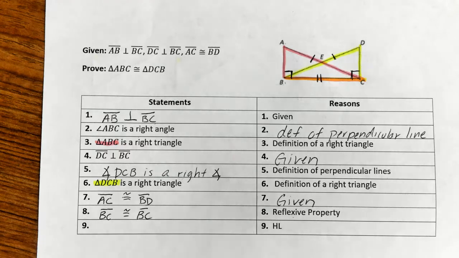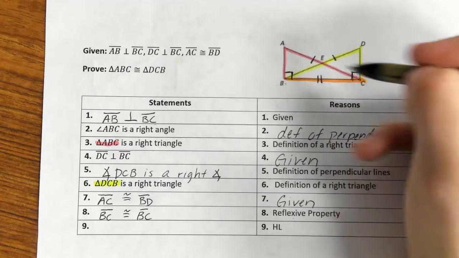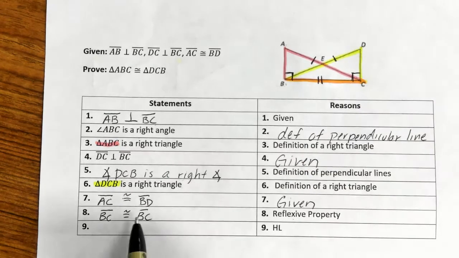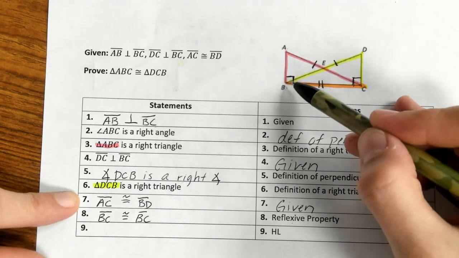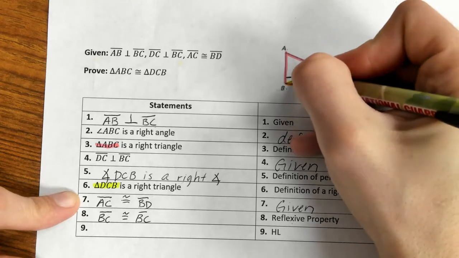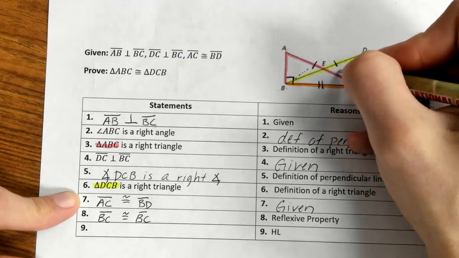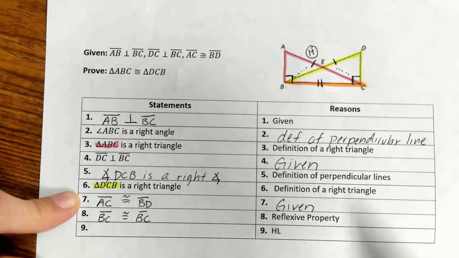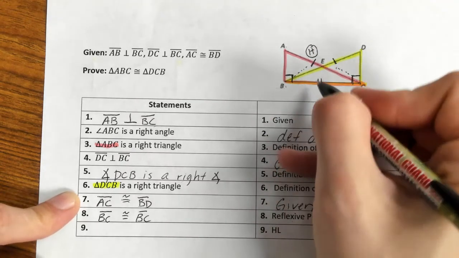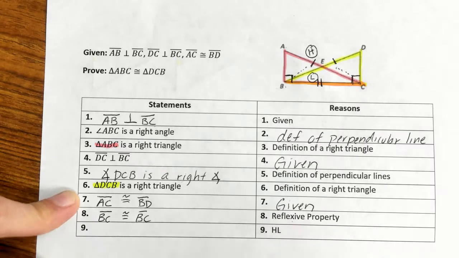Now with this, instead of the S's and the A's, whenever we marked segment AC congruent to segment BD, this ended up being across from our hypotenuse, across from our 90-degree angle, giving us our hypotenuse. And then we notice here, the other side, this is going to be the little leg.